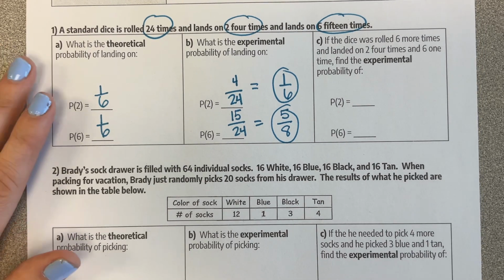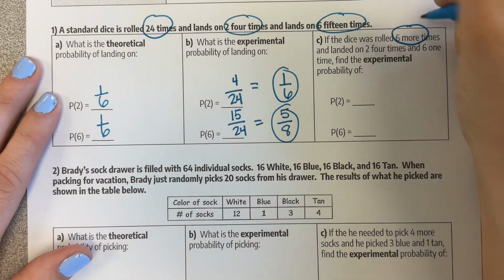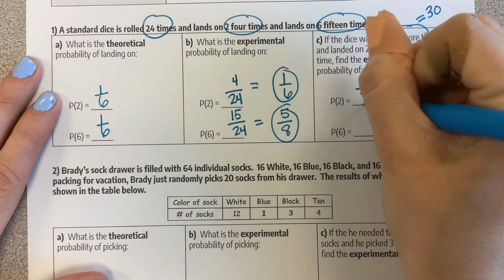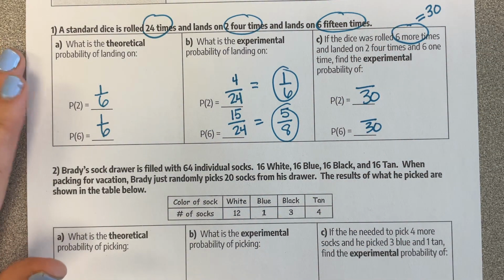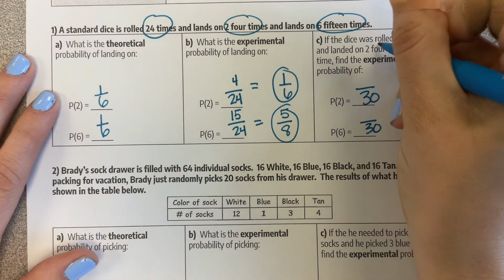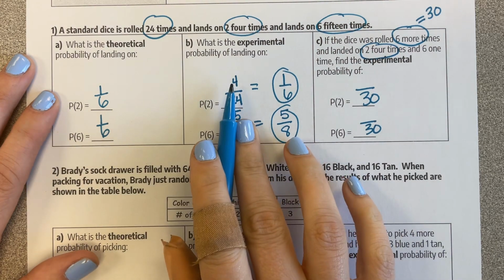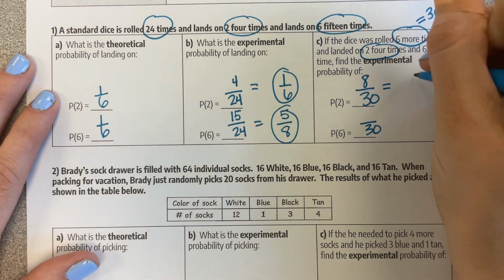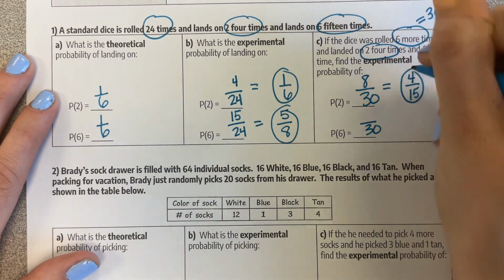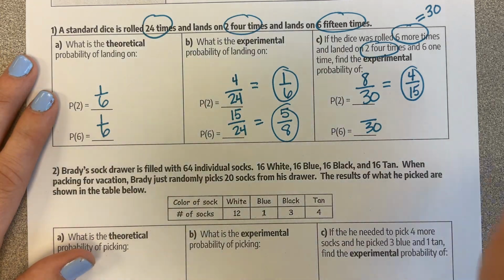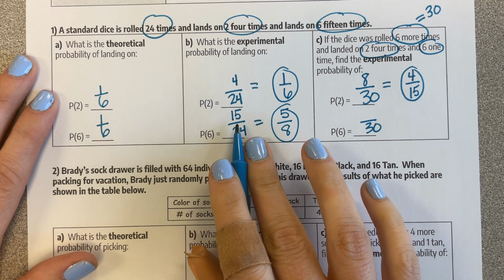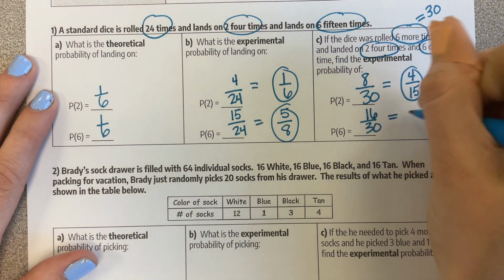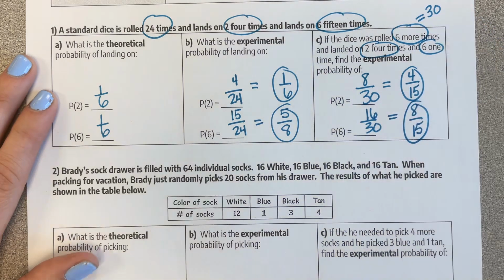Say the dice was rolled 6 more times, so now we have a total going from 24 plus 6 to a total of 30. So my denominator for each of these is going to be 30. That's our total. You landed on 2 4 times. So we originally had 2 4 times. Now we have 4 more times for a total of 8. 8 and 30 both divide by 2 to become 4/15. And 6 1 time. So we had 6 15 times. Now we have 1 more time for a total of 16. Those both divide by 2 to become 8/15.